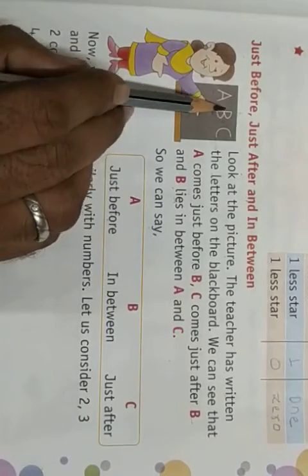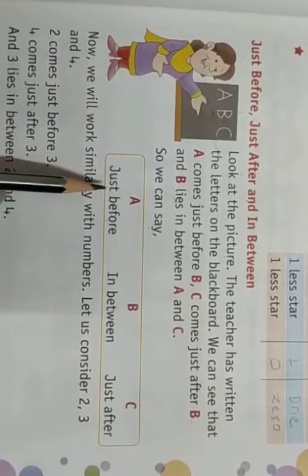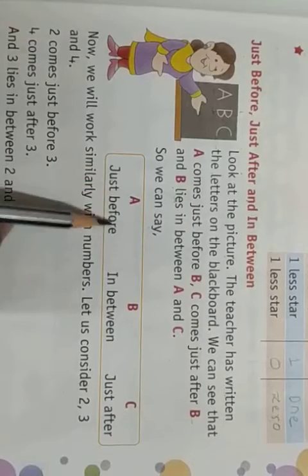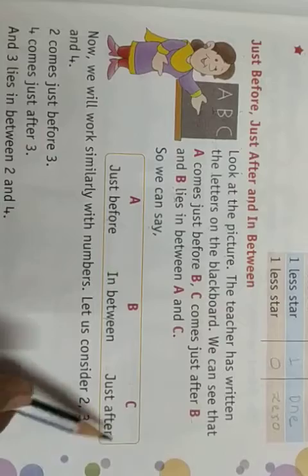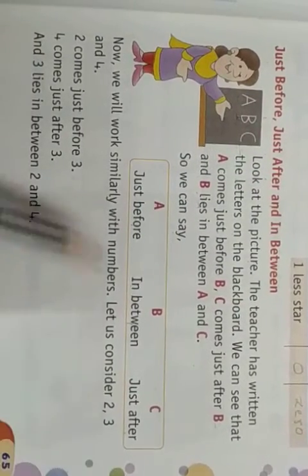Just before, in between, just after. Okay?